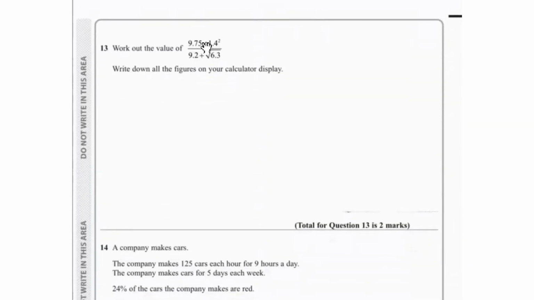Work out the value of 9.75 minus 1.4 squared, divided by 9.2 plus root of 6.3. Write down all the figures on your calculator display. So you just plug this equation into the calculator. That would give you a value of 0.6652445134. That's your answer.